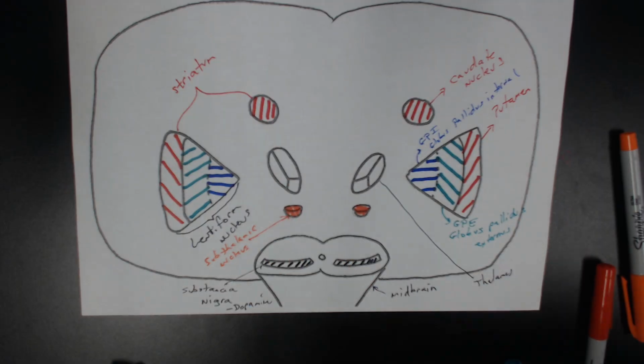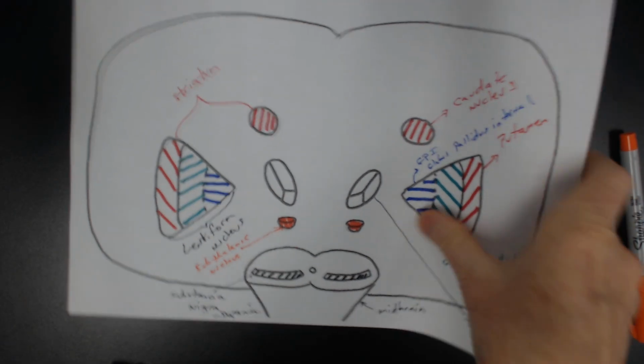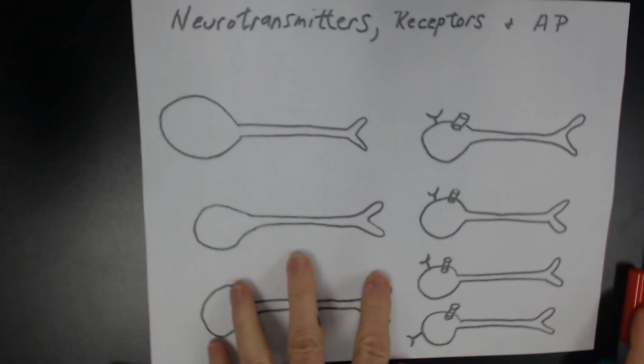All right, let's go ahead and move on then. Let's talk about something important for following the pathways, and that's going to be your neurotransmitters, receptors, and action potential.